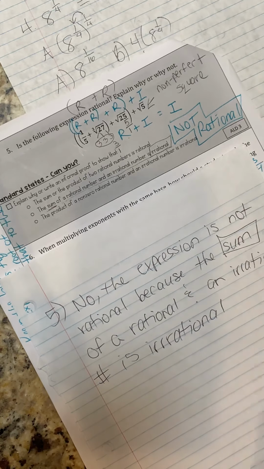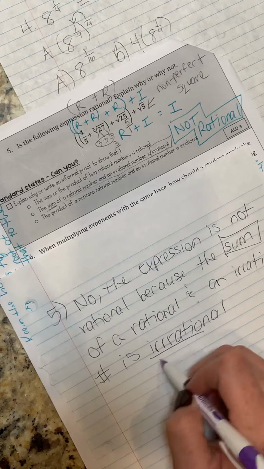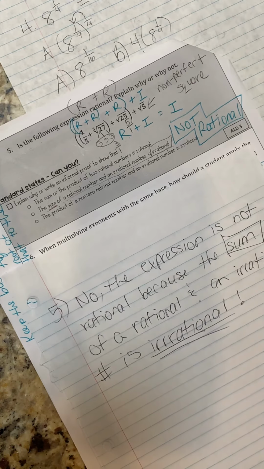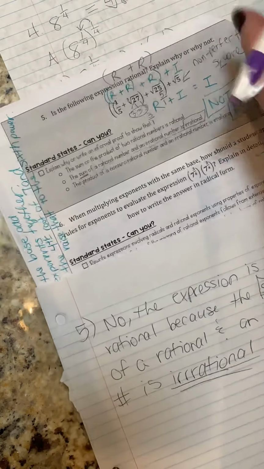And they're asking if it's rational, so it's not. Okay, so it's kind of just a definition question.